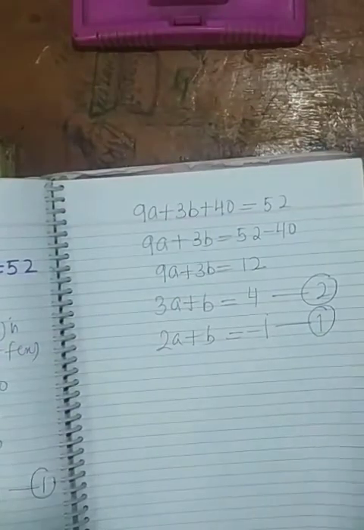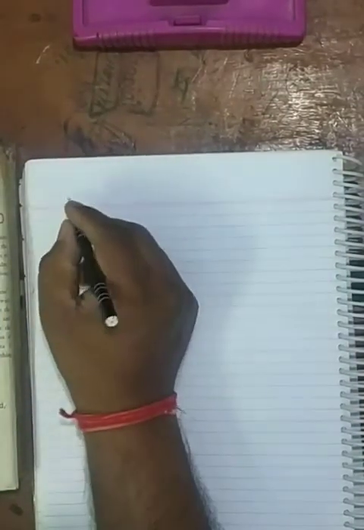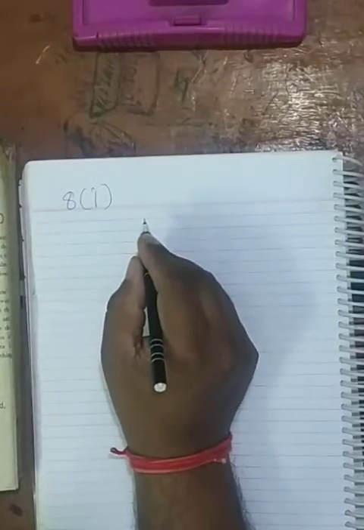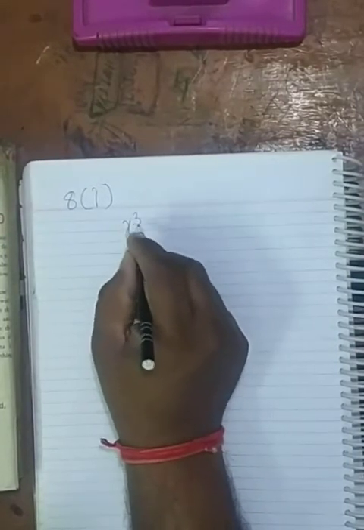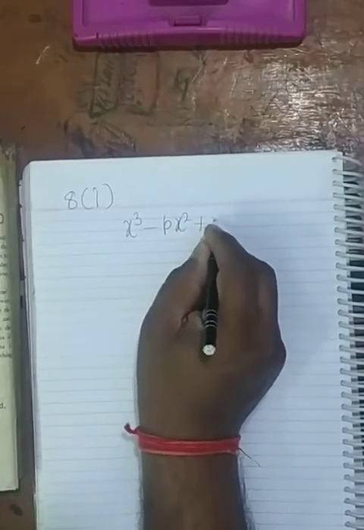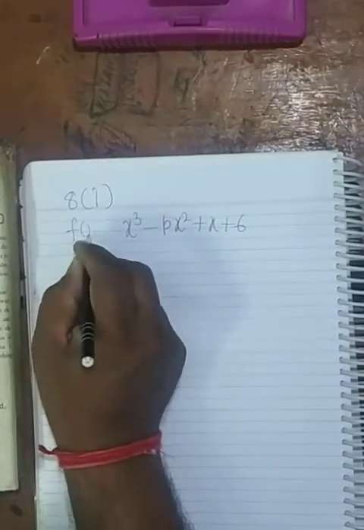When divided by x minus 3, the polynomials leave the same remainder. So this polynomial you can take as f(x). I am doing question number 8 here, because on the very first day I had done only one question, perhaps. When divided by x minus 3, one polynomial is x cube minus px square plus x plus 6. This you can take as f(x).